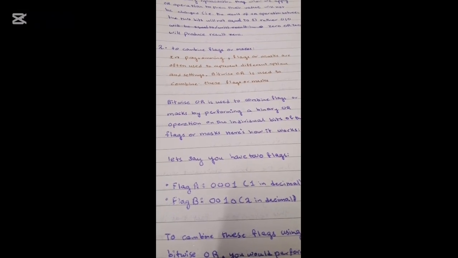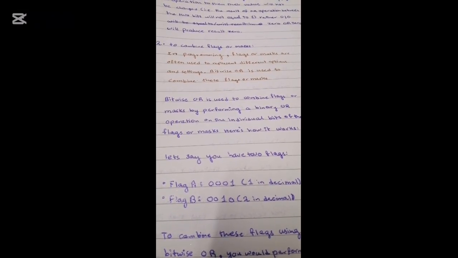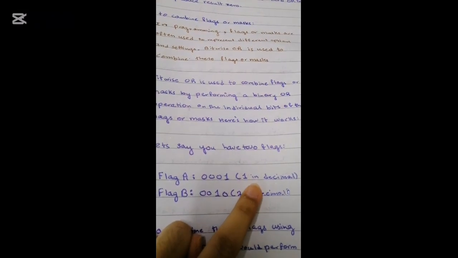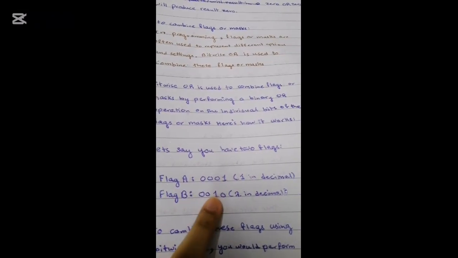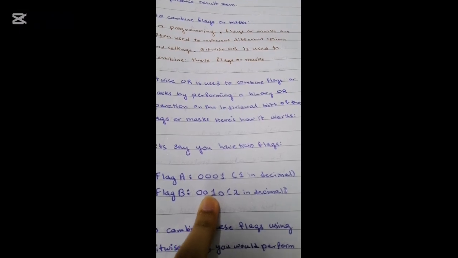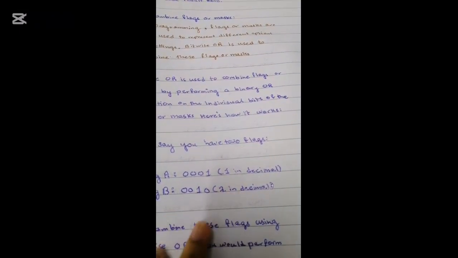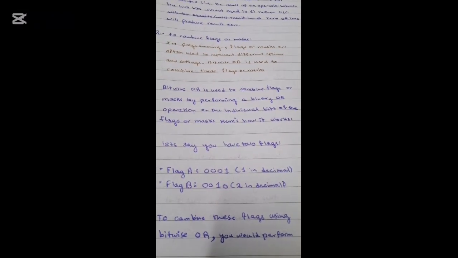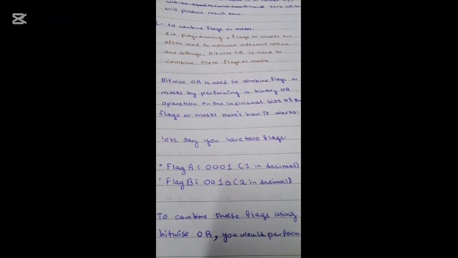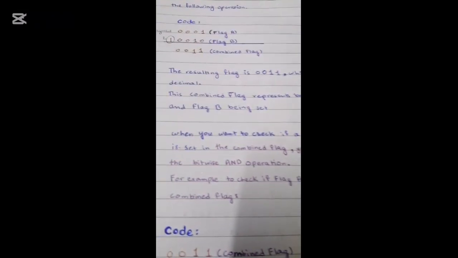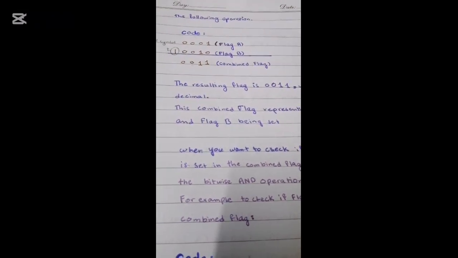Let's say you have two flags, flag A, which is 0001, and this binary number is 1 in decimal form, and flag B, which is 0010 in binary form, and it is 2 in decimal. To combine these flags using bitwise OR, you would perform the following operation.